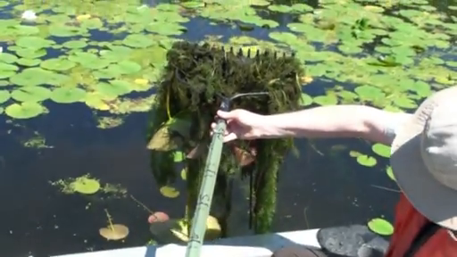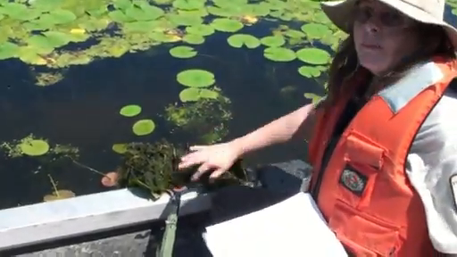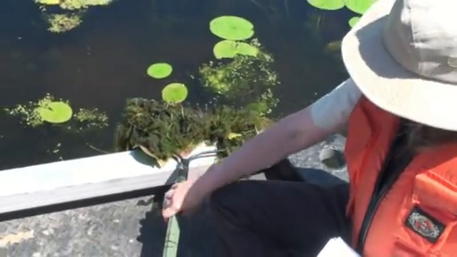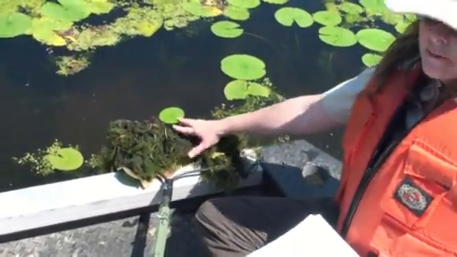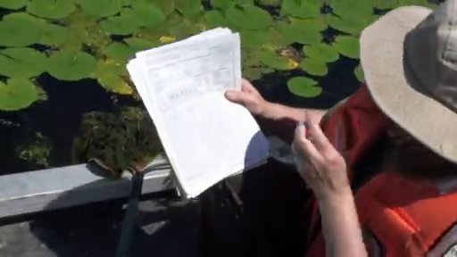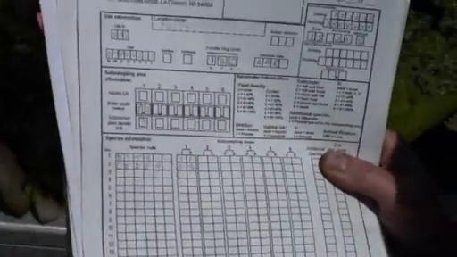We don't take that and try and put it on. It's already on the rake, draped over it. If it had been draped here or here, we would have put it on here. Okay, so we do that for each of the 6 subsample areas at this point.